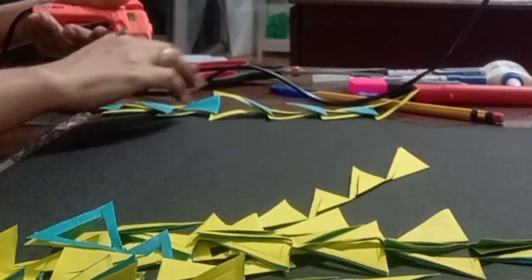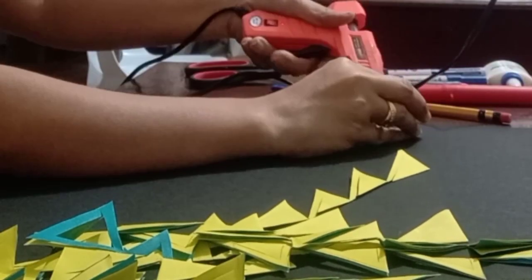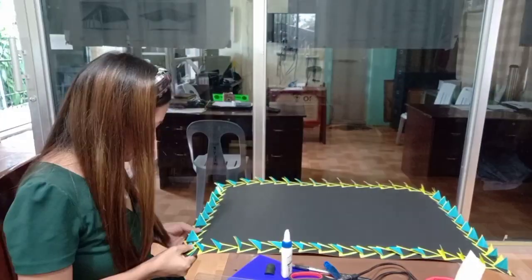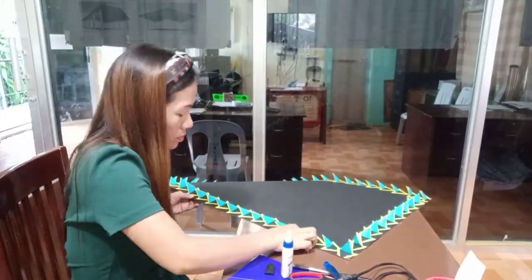After I am done making the design, I use the glue gun to paste the design on the side of the cardboard for the border design. And this is the result of the border line design.